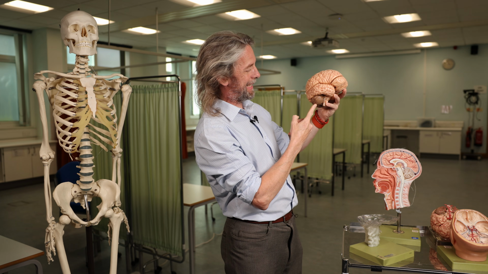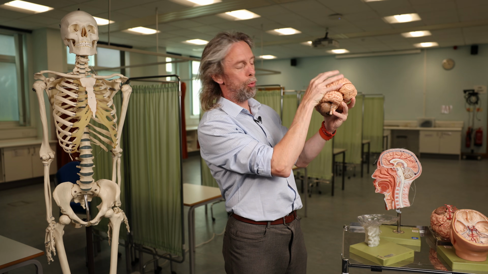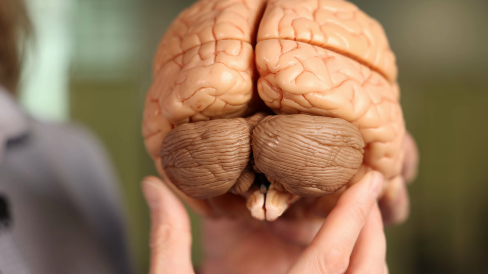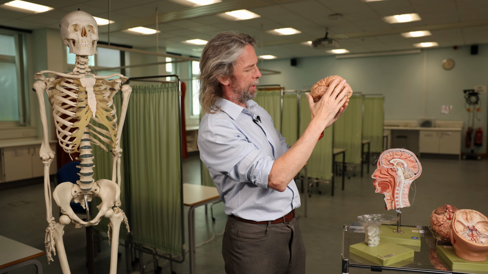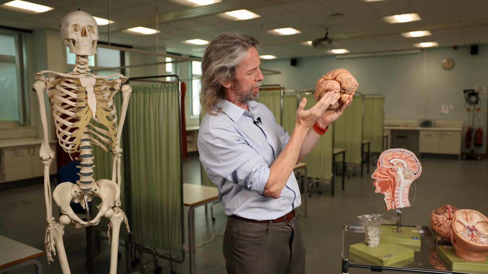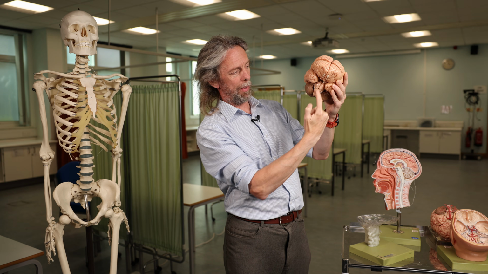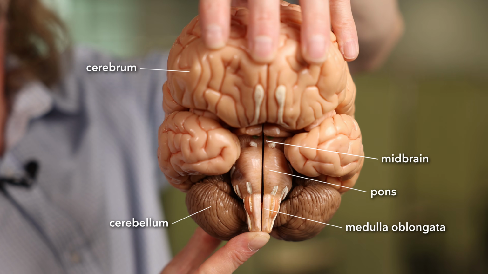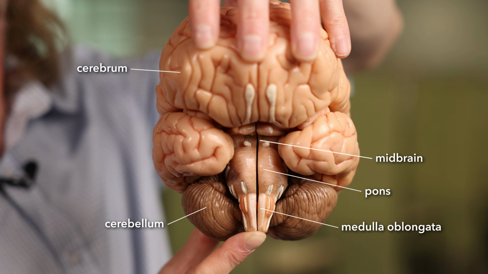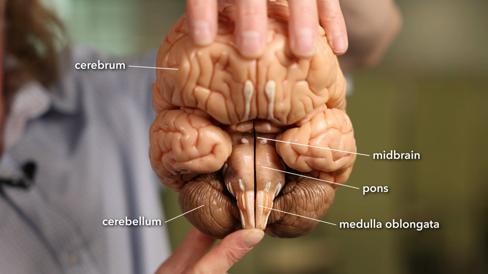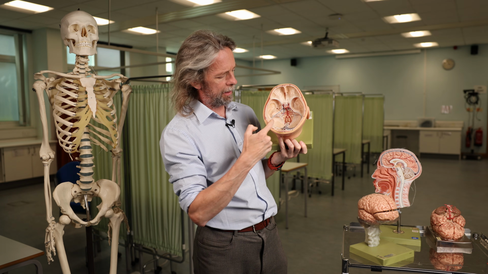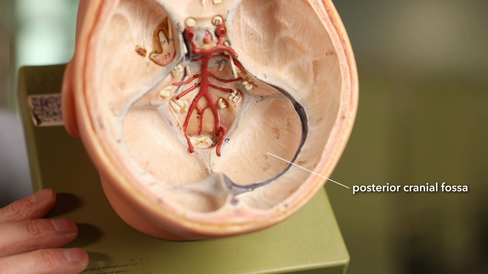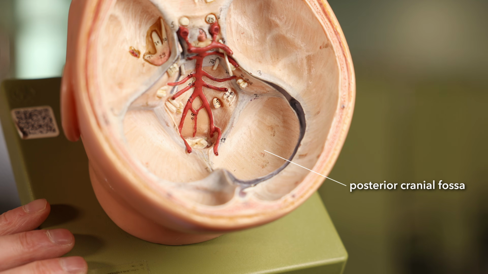So the cerebellum is here. This is the cerebrum. It's huge. The cerebellum is back here. And we have left and right sides. So it's much, much smaller than the cerebrum. So it's inferior to the cerebrum. Here is the brainstem, the medulla, the pons, and the midbrain up there. So it's posterior to the brainstem. And if we were talking about cranial fossae, the bony spaces inside the cranial cavity, it's in the posterior cranial fossa. So that's where it lies.